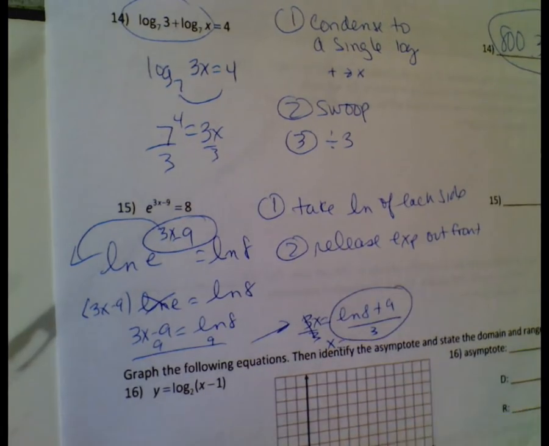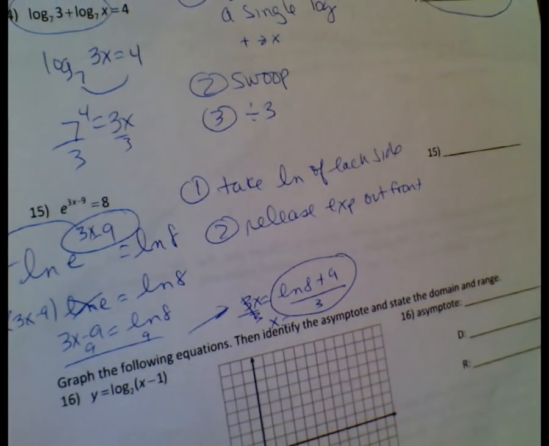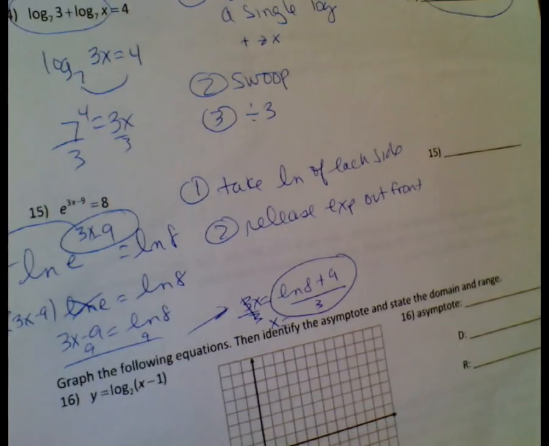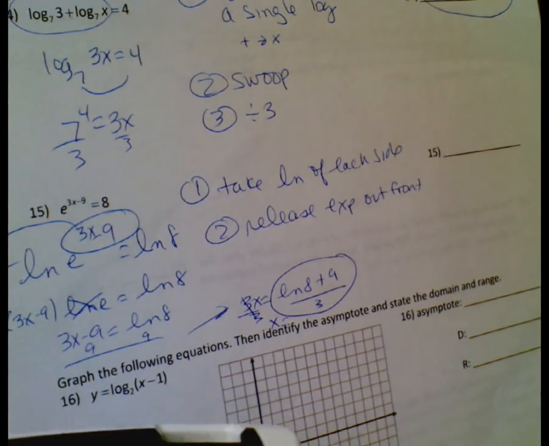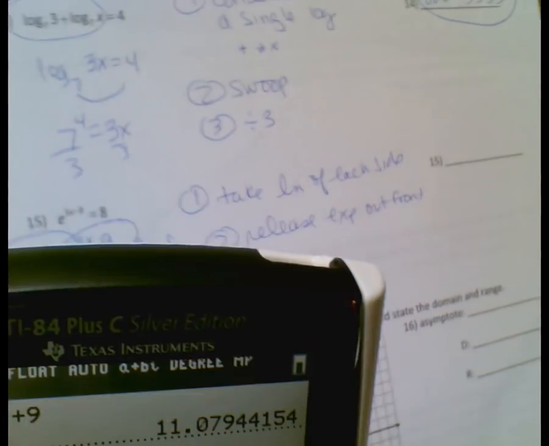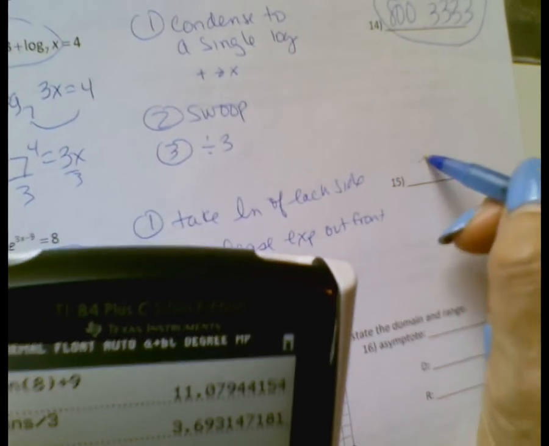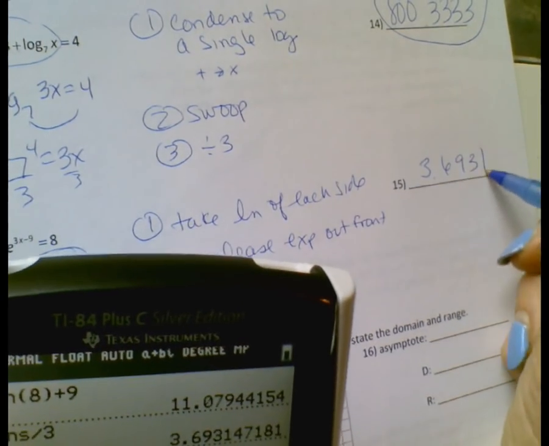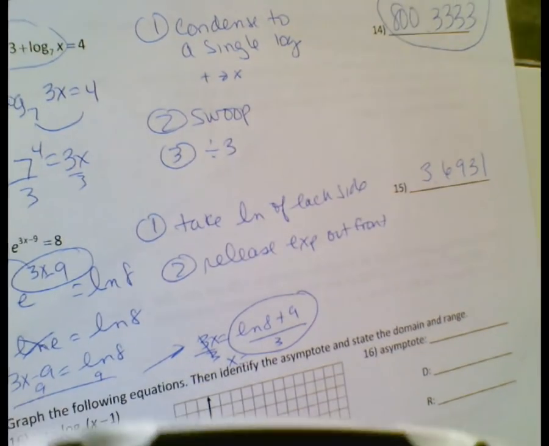So this is what I want you to punch in your calculator. Natural log of 8, parenthesis, plus 9, press equals, divided by 3, 3.6931. Try it on your calculator.